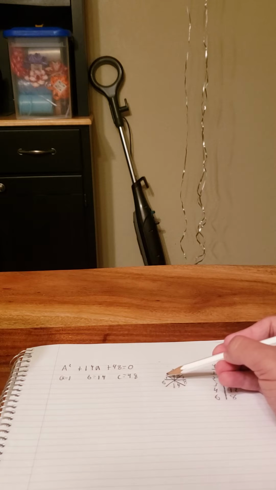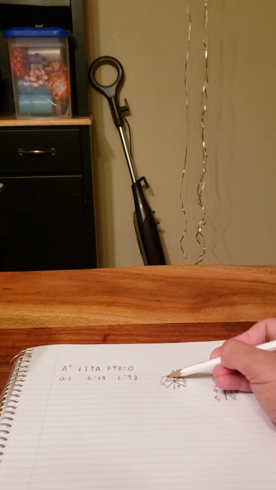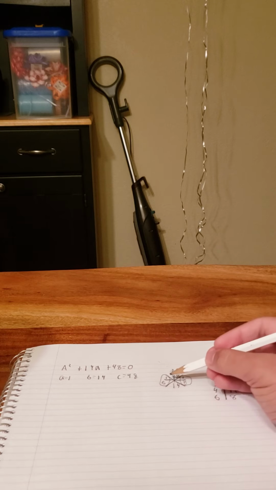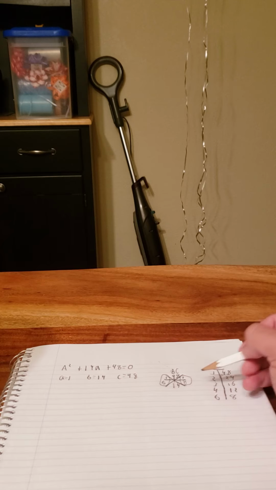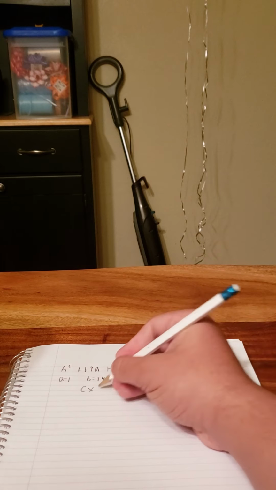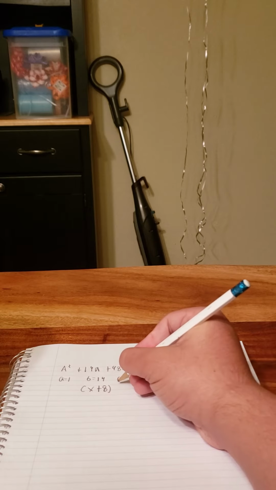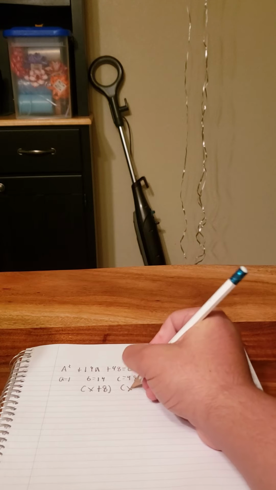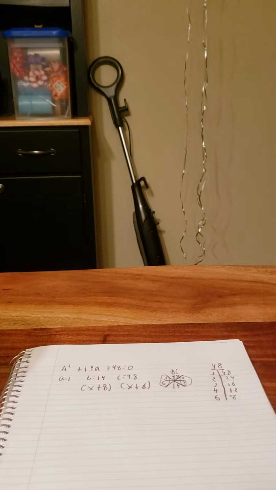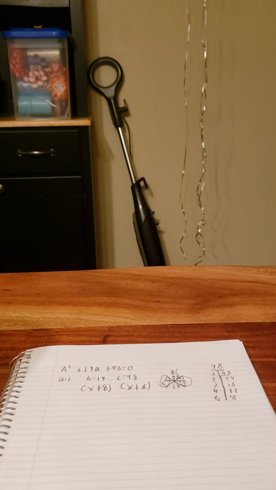And now with this, treat it as individual fractions of 6 over 1 and 8 over 1. However, these can't be reduced anymore, so this will wind up being x plus 8, parentheses x plus 6. I'll do another example.